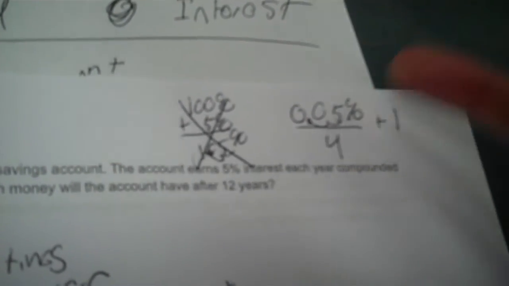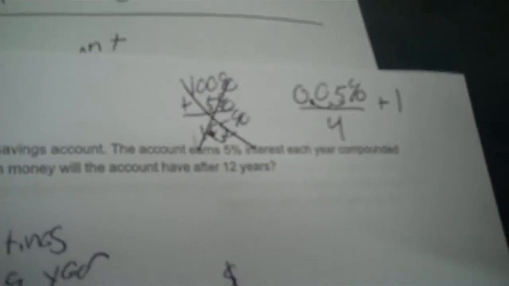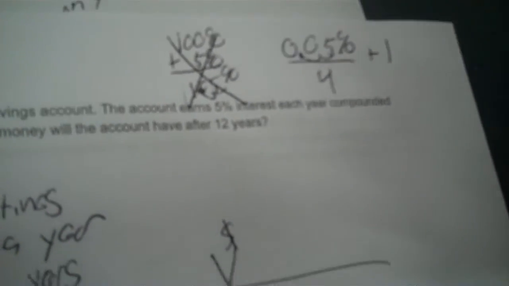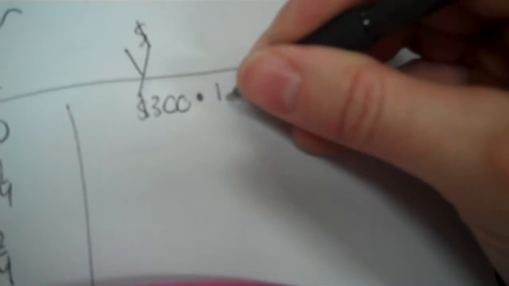So again, I take my 5%. I don't just add it to 100, okay? That's easier, but with quarterly, it's different, okay? So I take 0.05 divided by 4, and then I add the 1 on. So I'm not multiplying by 1.05. I'm multiplying by a smaller decimal to make up for the fact that I get the interest added on 4 times in a year. So it's like a different kind of what you're doing.